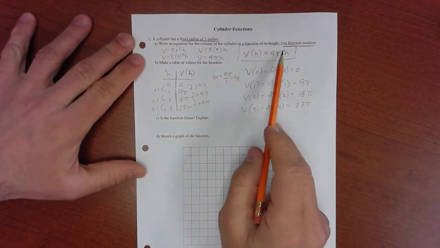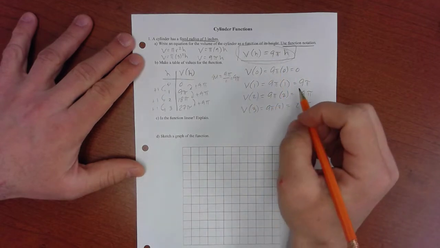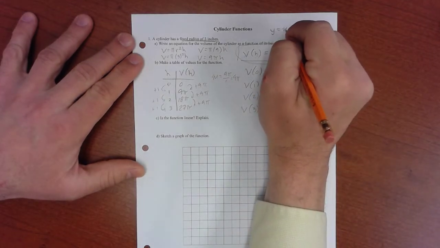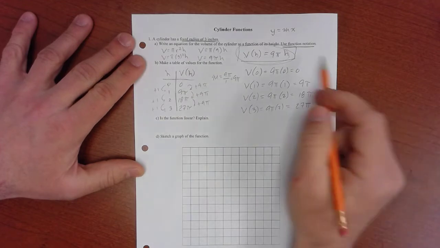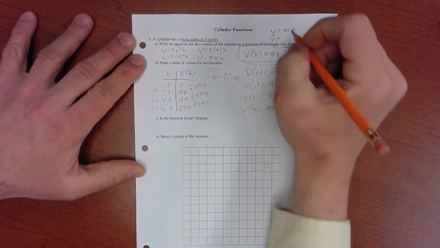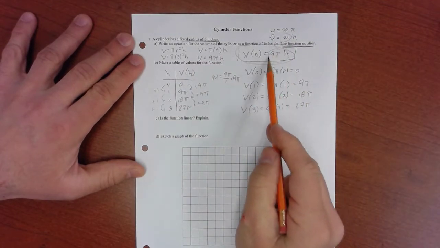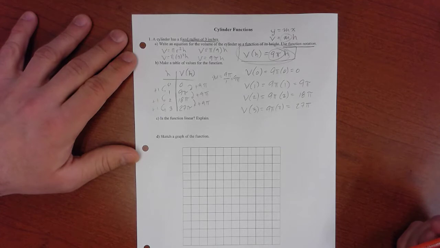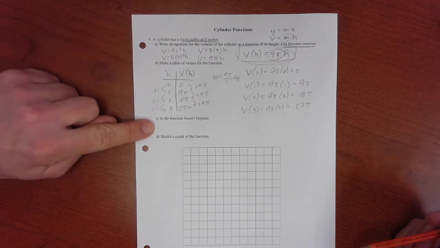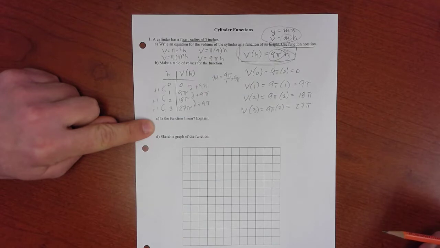Some of you might have looked at the equation. Notice that this equation is exactly the same as the form y equals m times x. But instead of y, we're using v, and instead of x, we're using h. What's the slope? The slope is 9 pi. And so is this function linear? Yes, because it can be written in slope-intercept form.